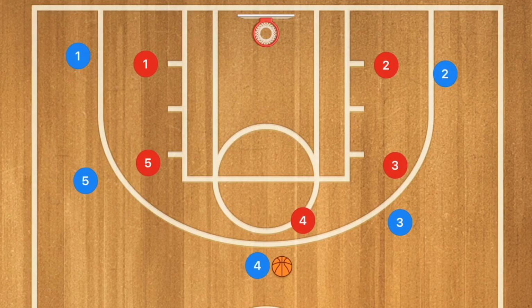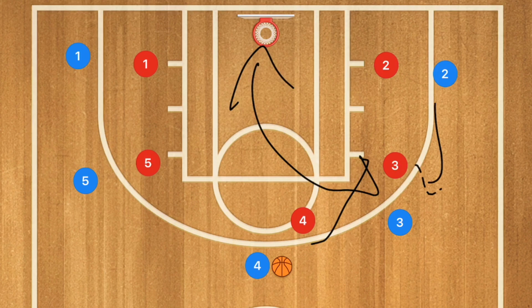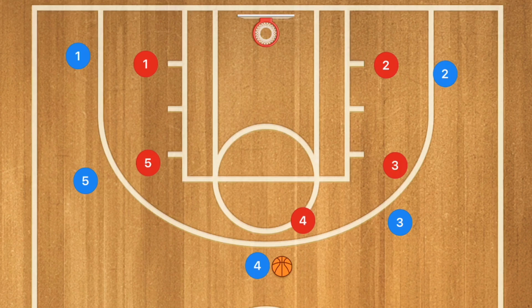It's a simple motion, but we've added in a couple of extra moves. Instead of it just being a simple screen, roll, fill, fill, fill, now we're adding in extra screens. We're adding in a back screen. We're adding in other things that will get us easy baskets. And that goes with pretty much any offense.